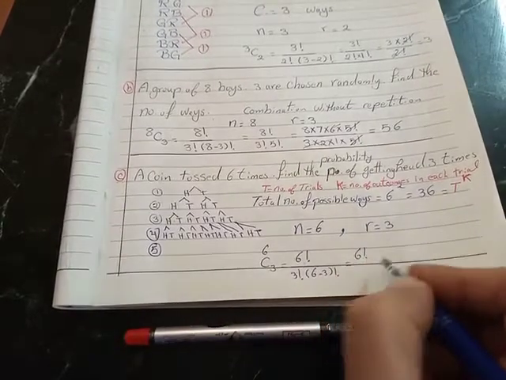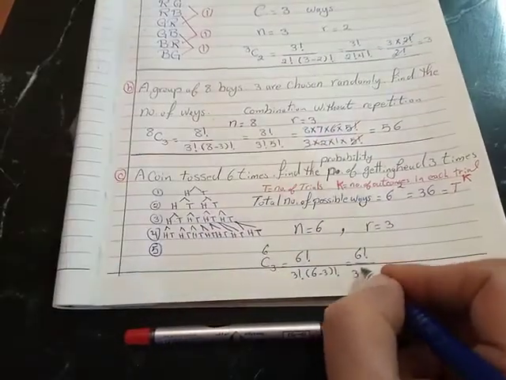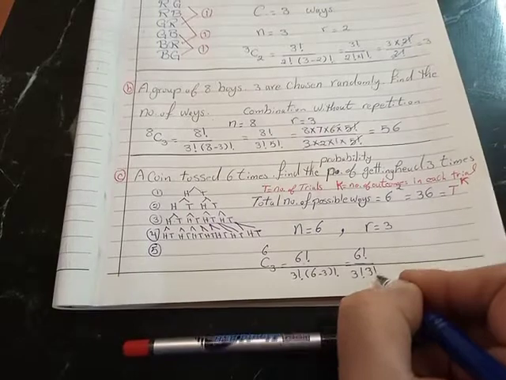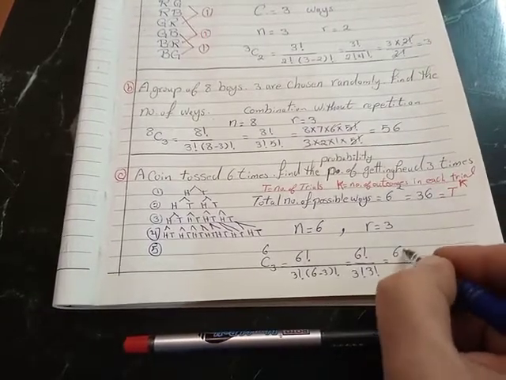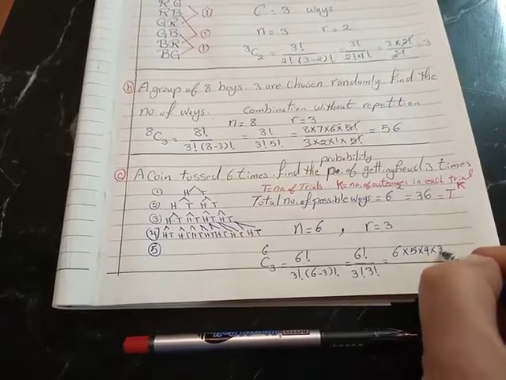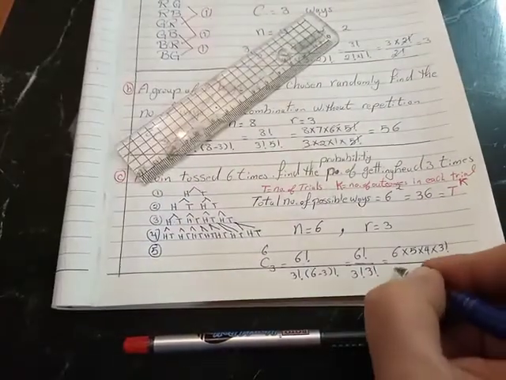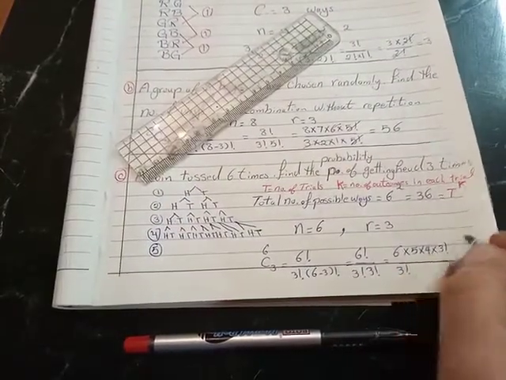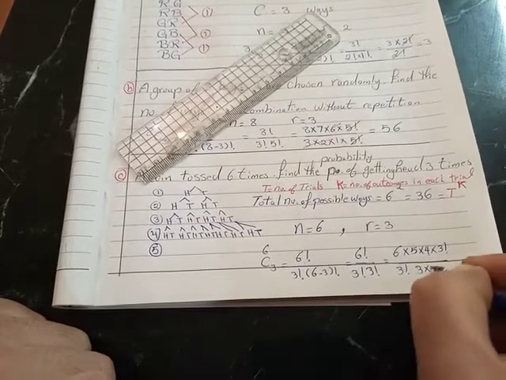So this is factorial of 6 over factorial of 3 times factorial of 3. So 6 factorial can be simplified to be 6 times 5 times 4 times factorial of 3. We're stopping because we're canceling over factorial of 3. This will be cancelled with this, and this other 3 will be 3 times 2 times 1.